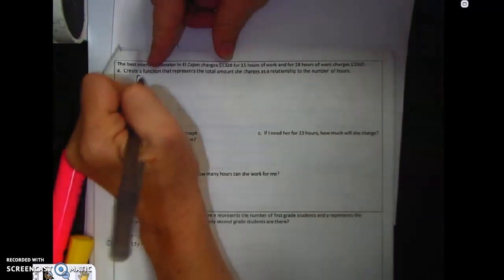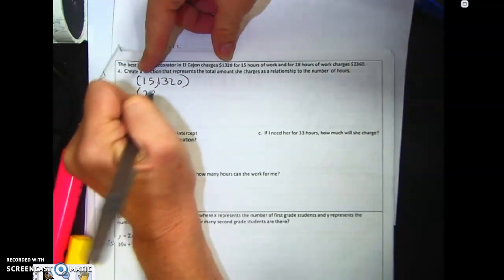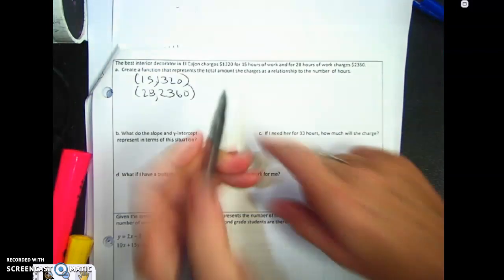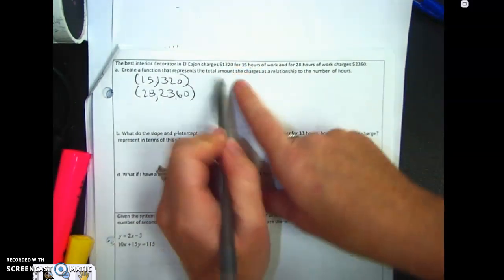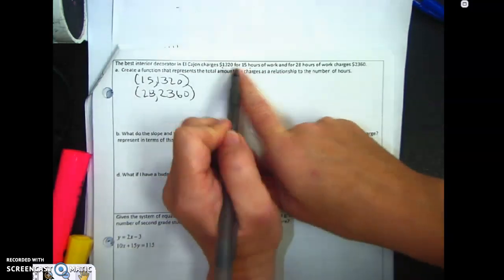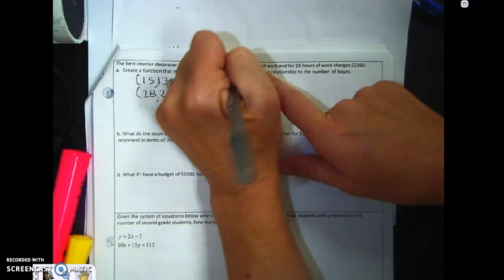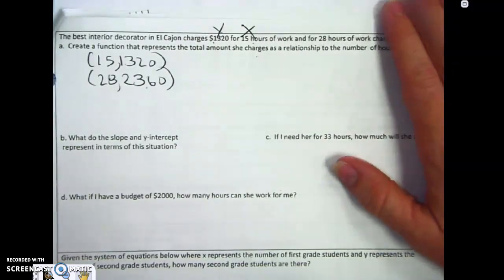This reminds me of the quiz, actually. If you work 15 hours, you get 1320; 28 hours, 2360. Now, how did I know that hours was x and money was y? You can't get your money until you work the hours. So you have to work the hours first, then you get the money, okay? So I'm going to find the pattern.